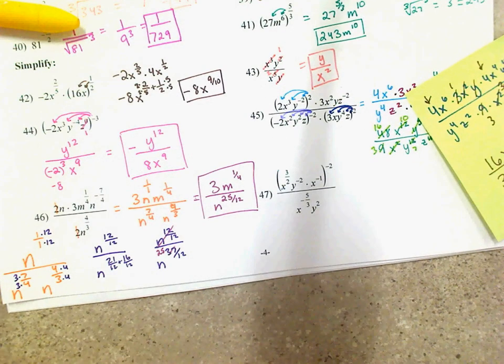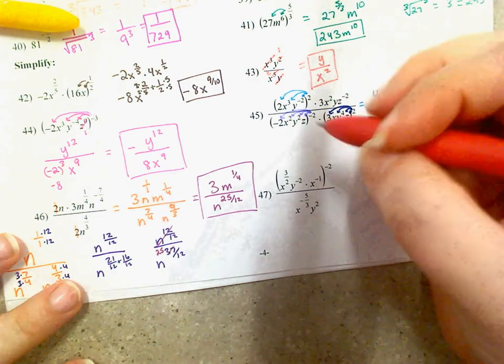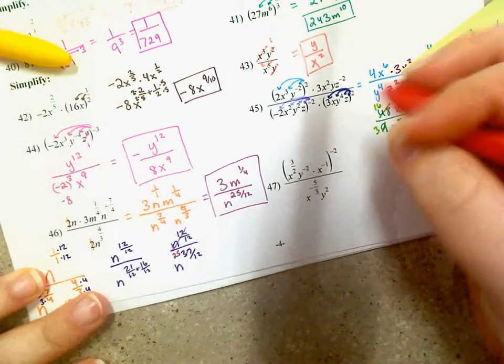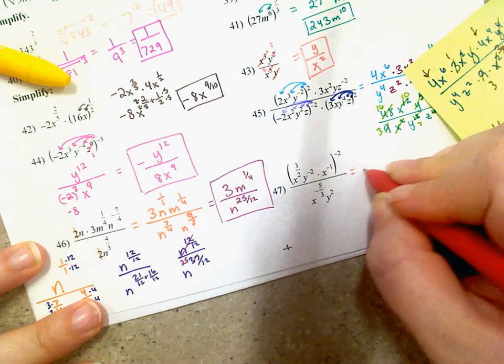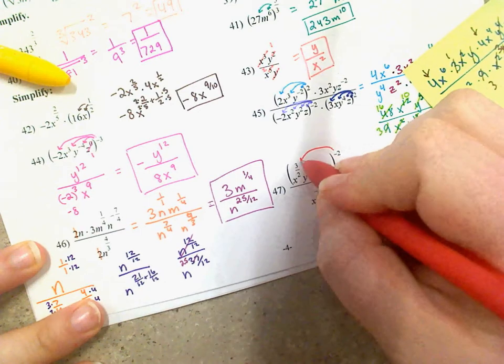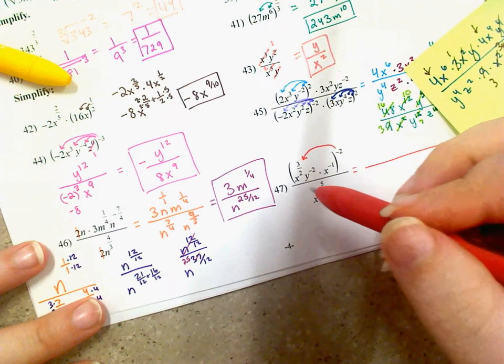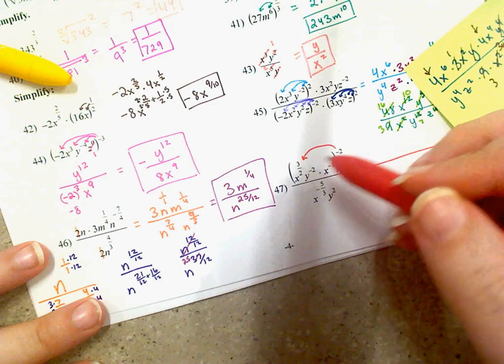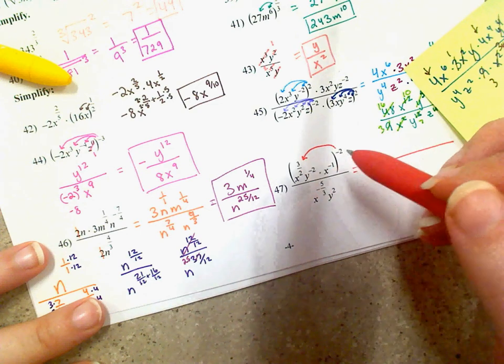Last, we've got number 47 on this page. So I'm going to distribute this power of -2 and place things where they belong. When I raise something to a power and then raise it to another power, I multiply them. So 3 halves times a -2 is just a -3.